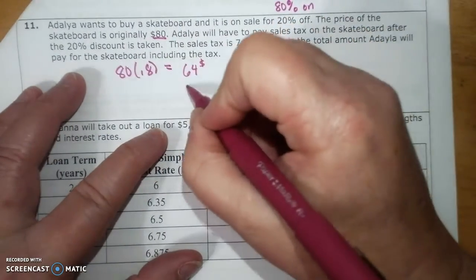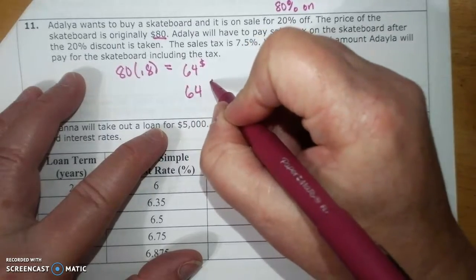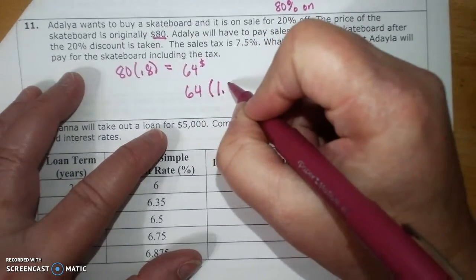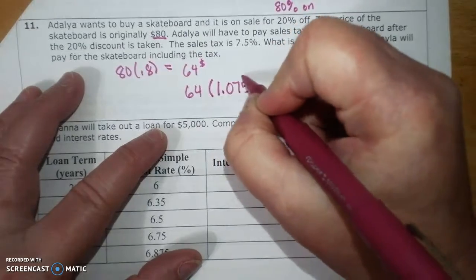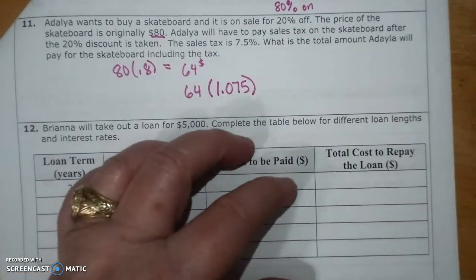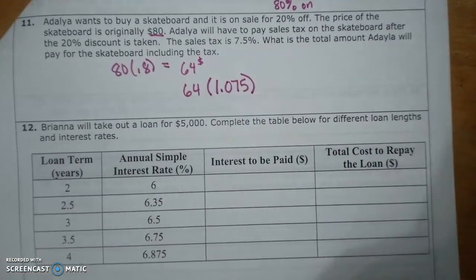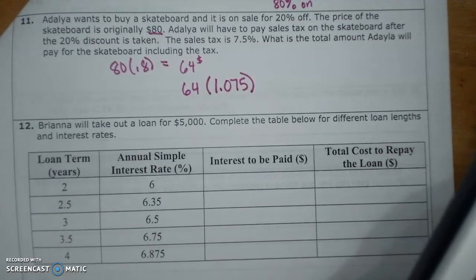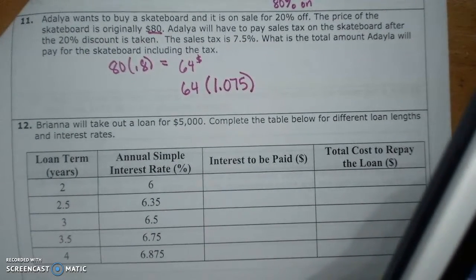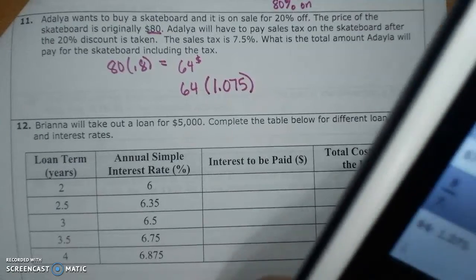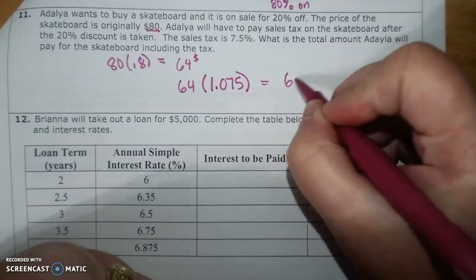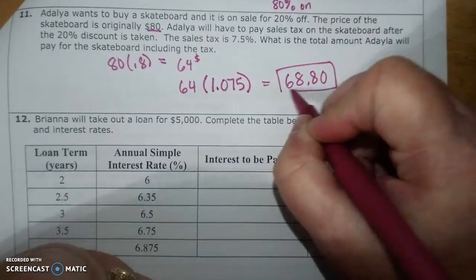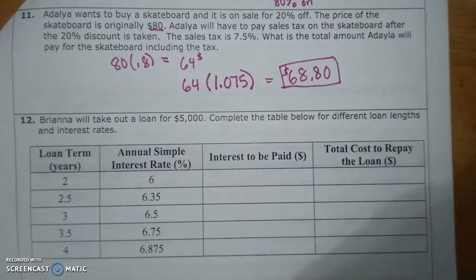And then I'm going to take the 64 and pay tax on it. That gives me the percentage. And so I am going to multiply 64 times 0.075. So the total is $68.80.